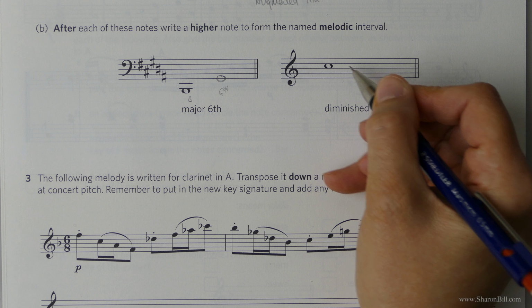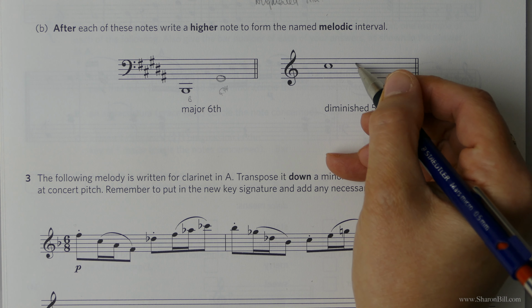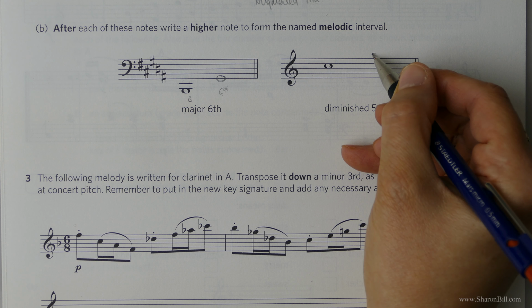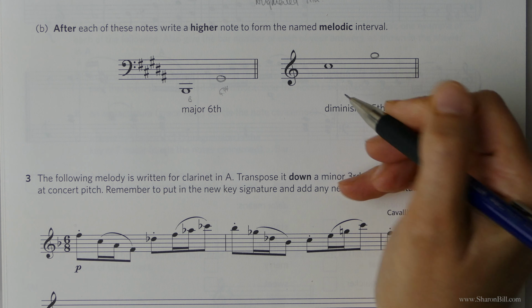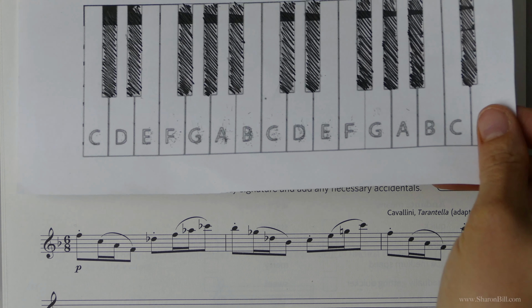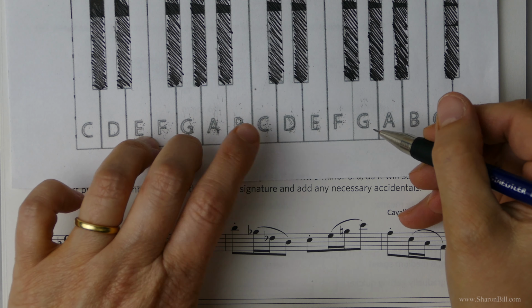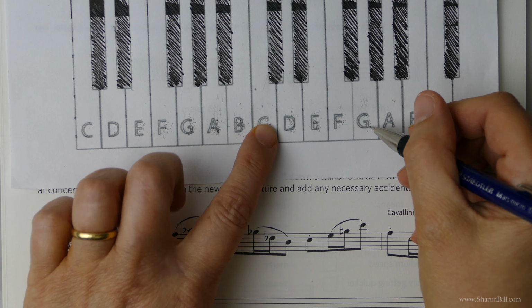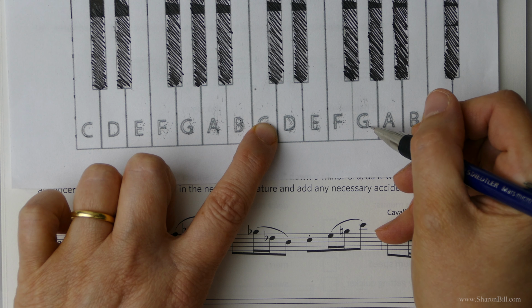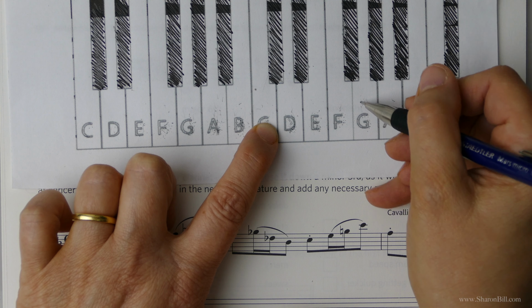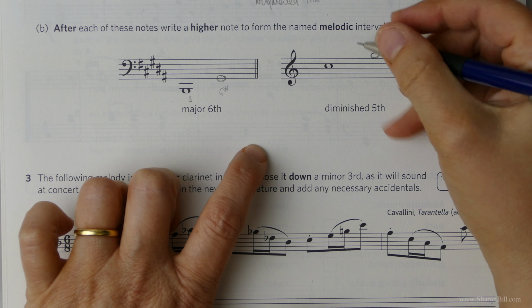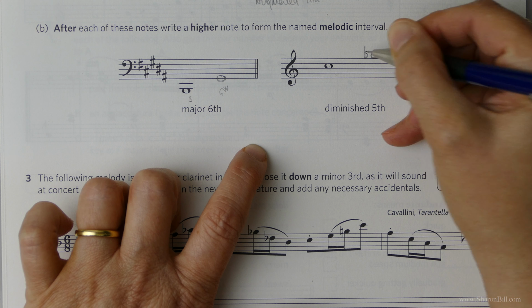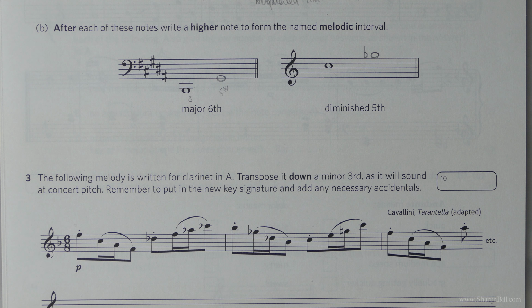It's already done for us with the key signature. So now we need a fifth. So 1, 2, 3, 4, 5. So C to G, as it stands, C to G is a perfect fifth. And so to make it a diminished fifth, we've got to make the interval smaller, so we're going to have to knock that back a semitone by adding a flat sign. So there we go. There's our diminished fifth. So now let's press on to the next question.